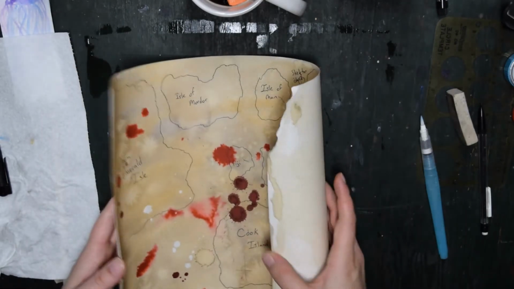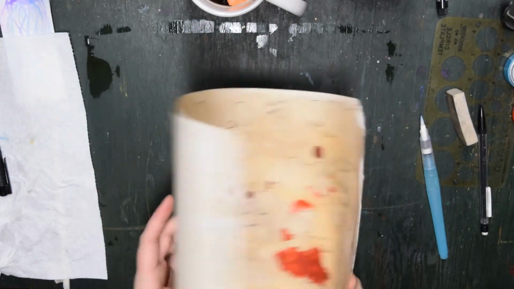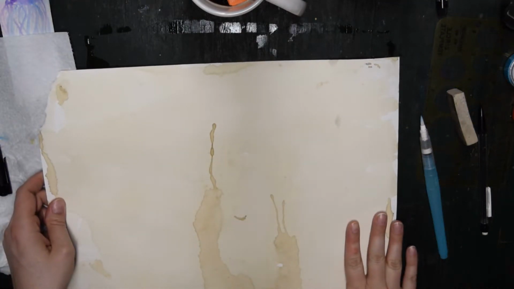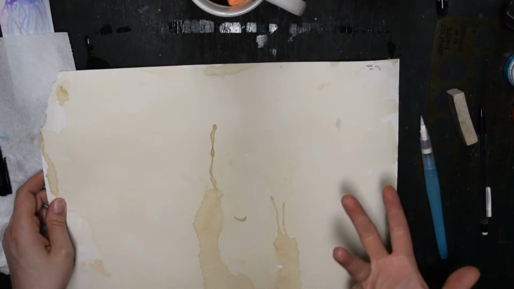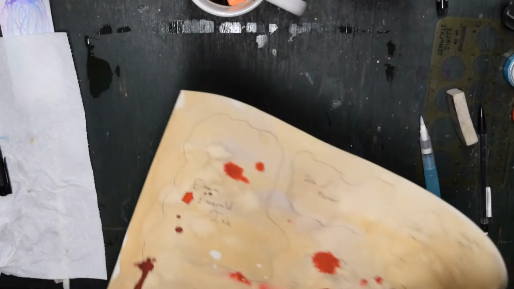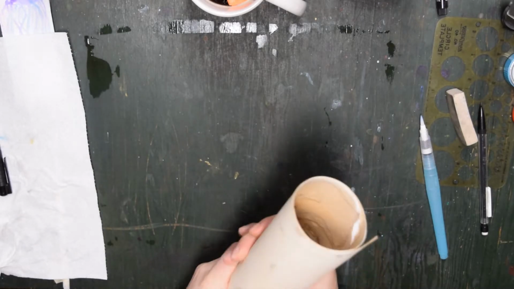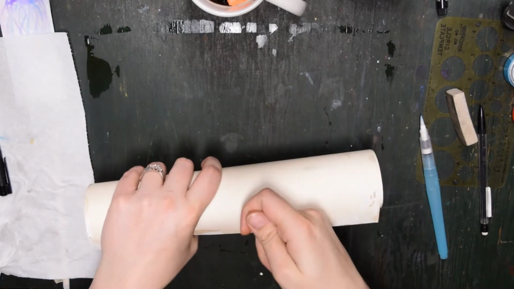And then you can roll it up, and it's good to do the back side too. So once it's dried, stain the back as well, because the back of your map's going to be stained too. Anyway, so you can roll this up and tie a ribbon around it.